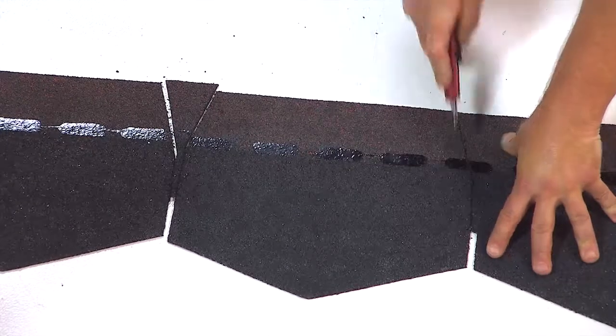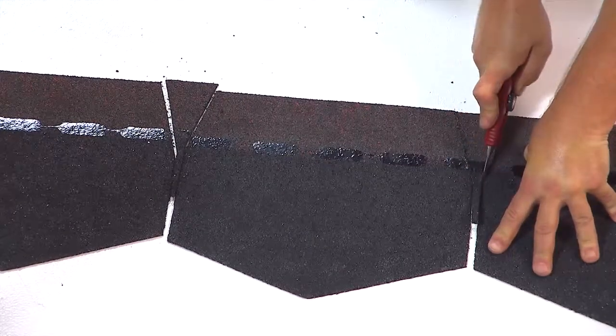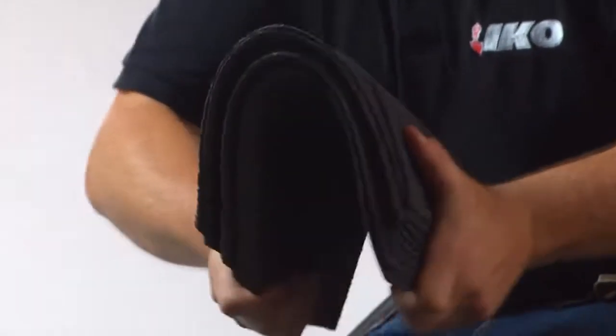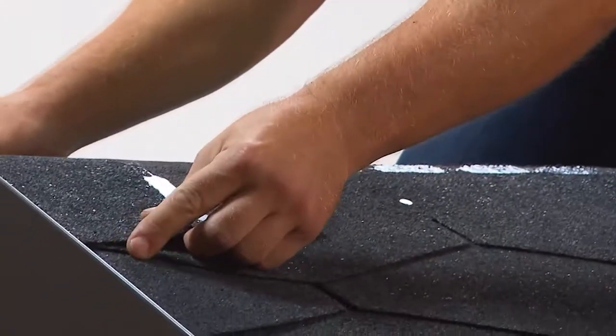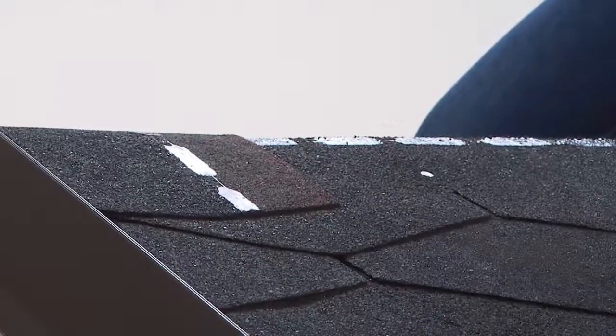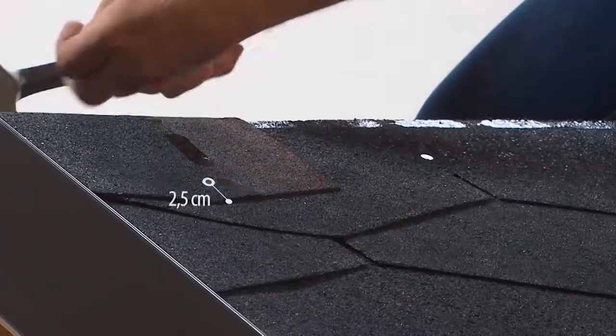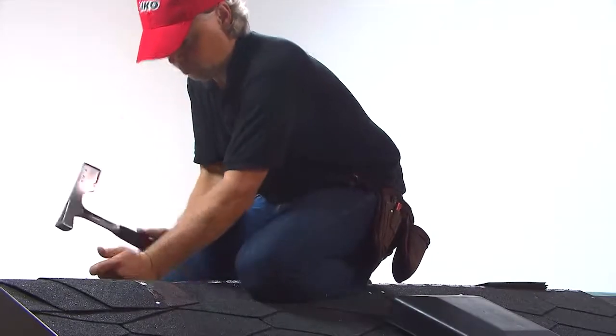Watch carefully how the hips and ridges are cut from the shingles and applied. Bend in a package before applying. They are then nailed down roughly 2.5 centimetres under the adhesive dots and 2.5 centimetres from the edge, exposing each hip piece by 14 centimetres.